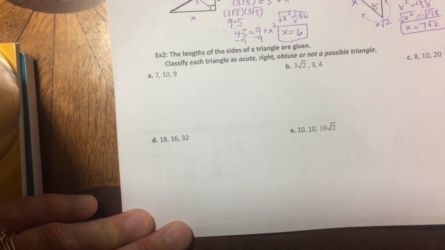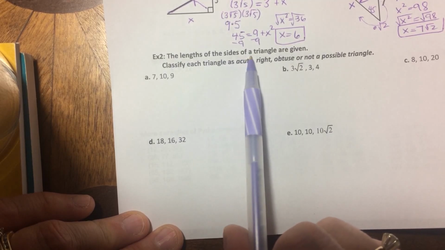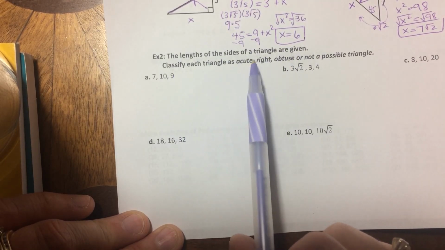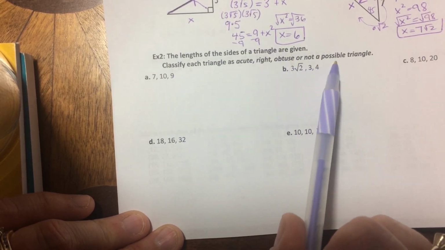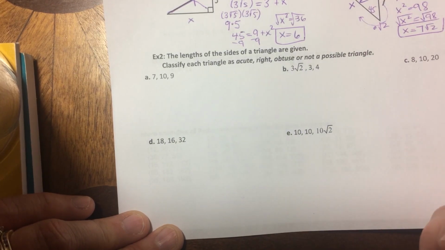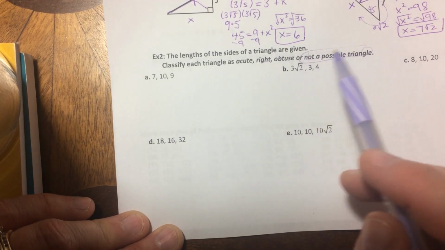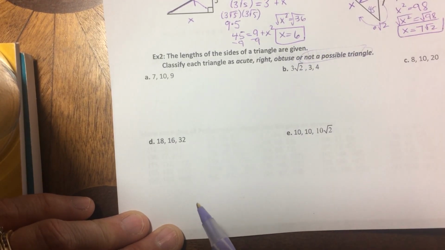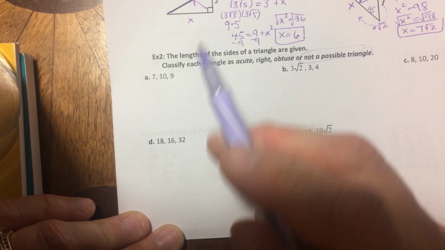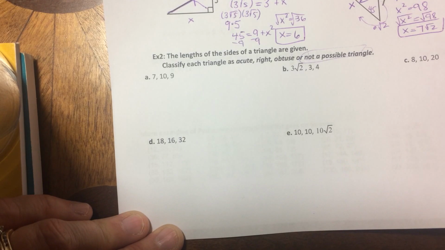Now, on this next section, we're going to first read the directions. It says the lengths of the sides of the triangle are given. Classify them as acute, right, or obtuse, or not a possible triangle. Okay, so there's a lot of things going on here. First of all, we need to know if you can even make a triangle with it. And that's a skill from first semester. And that is, take the 2 shorter sides and make sure their sum is bigger than the longest side.